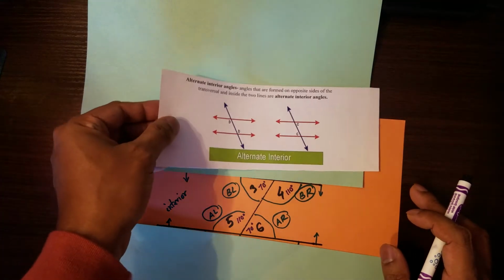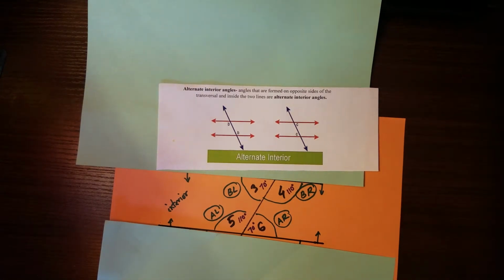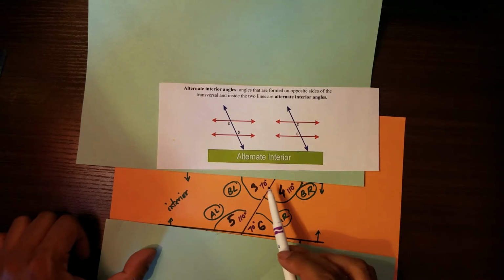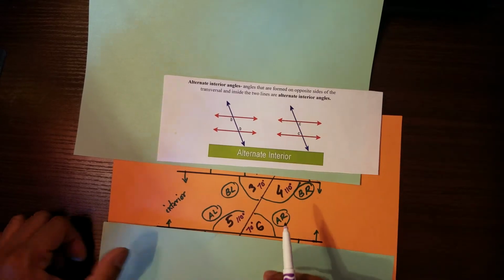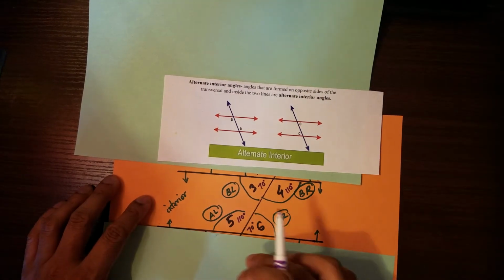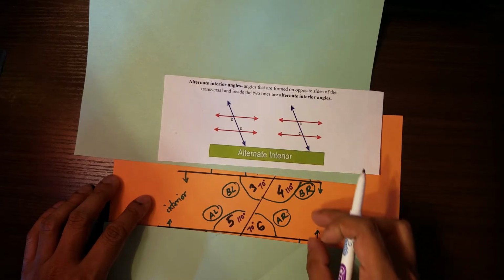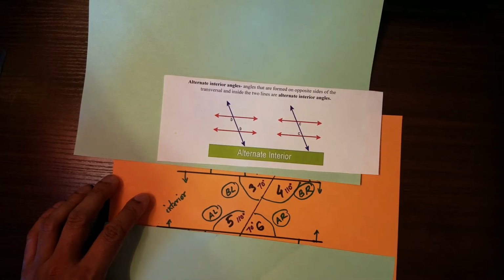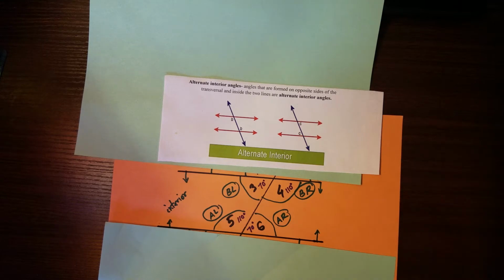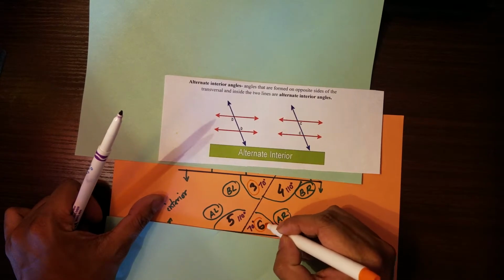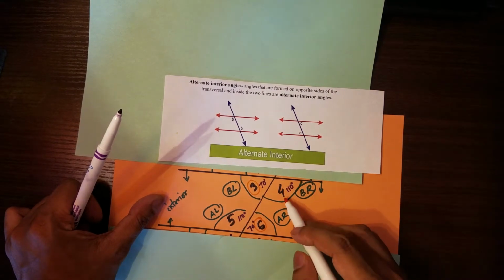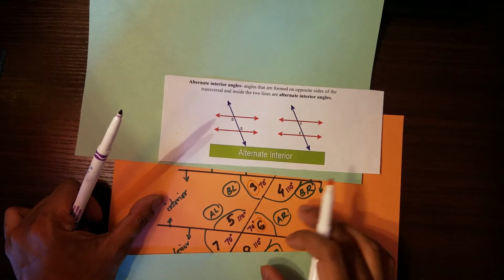Okay, now let's look at the definition again. Formed on opposite sides of the transversal and inside the two lines. So you can see 3 and 6, they are on the opposite sides of the transversal, and they're inside the two lines. So that means angles 3 and 6 are alternate interior angles. So 3 and 6. Same for 4 and 5.